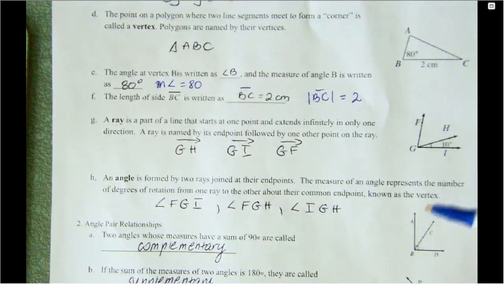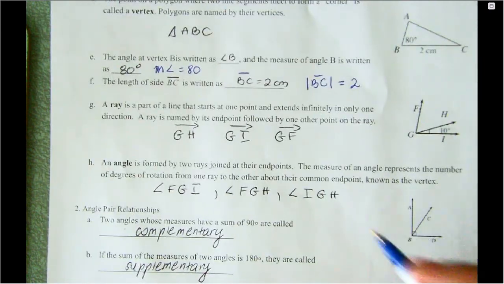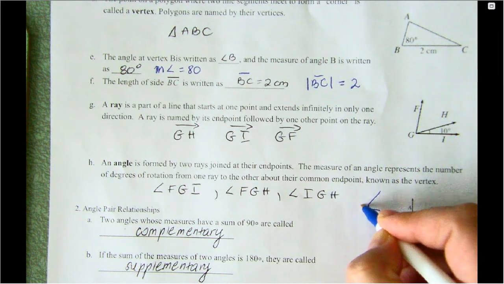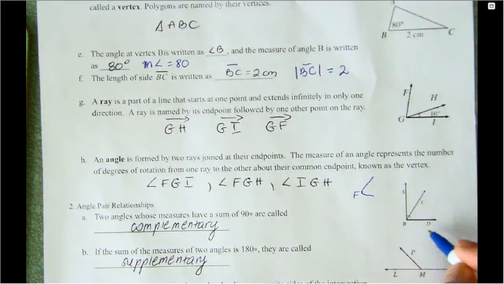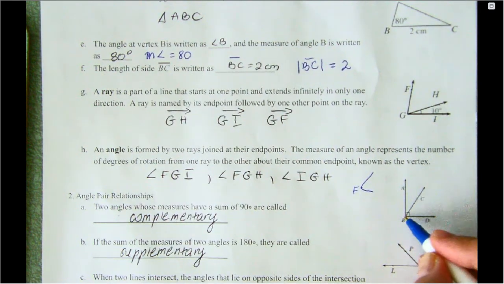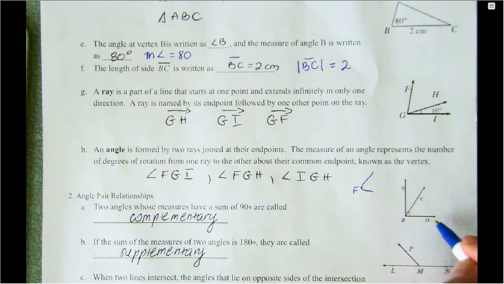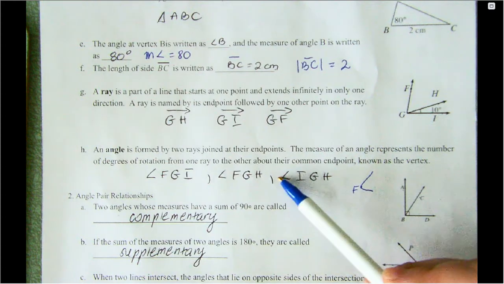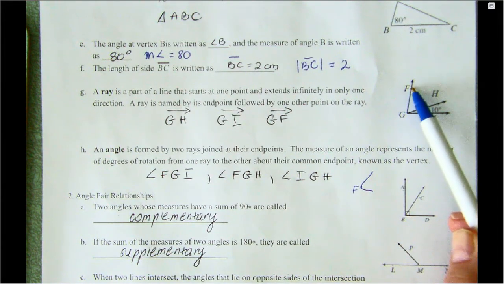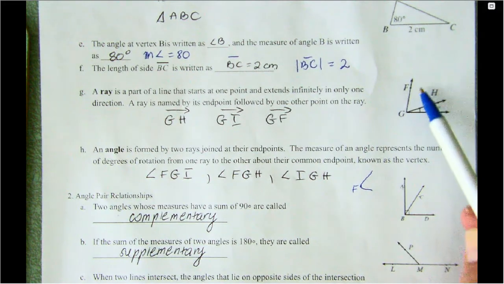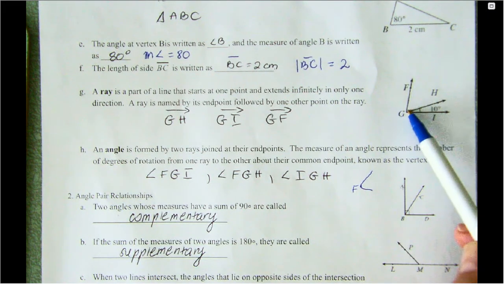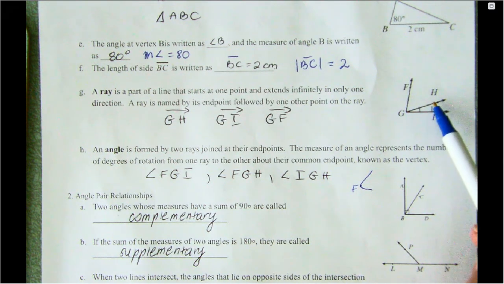Okay, angles. If I don't have one single angle, for example, this one we can call angle F because it's only one of them. This one, B, is shared by three angles. It's shared by angle ABC. It's shared by angle ABD, or CBD. So if I look at this one, naming the angles, this one angle I can call FGI. That's the biggest one. Then I have angle FGH. And then I have angle IGH.